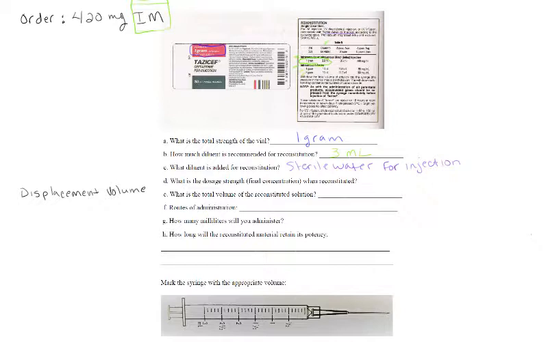The next question is, what is the dosage strength or the final concentration when the medication has been reconstituted? So on the label, it will tell you. Right here is the approximate average concentration. This is our dosage strength for the IM injection, since we have reconstituted using 3 mLs of sterile water. So that is 280 milligrams per milliliter. Remember that your dosage strength needs to be expressed as some form of dosage per either a milliliter, a tablet, a caplet, 5 milliliters, but some unit of measure.